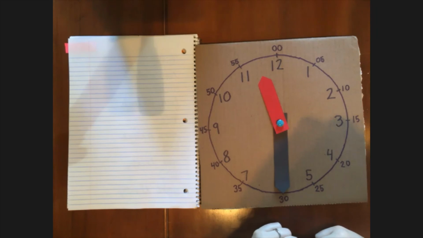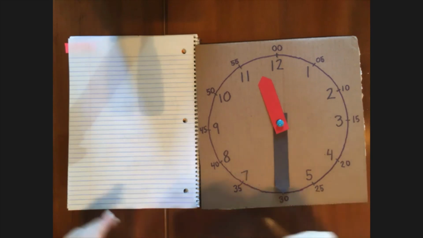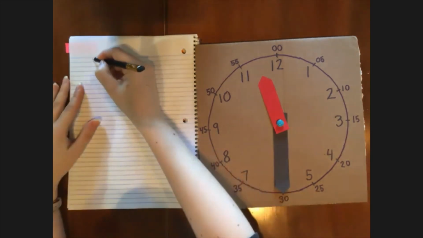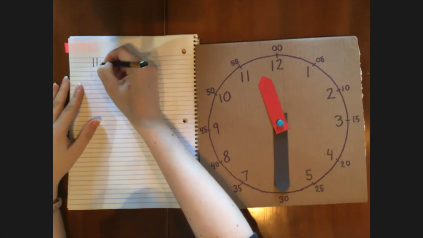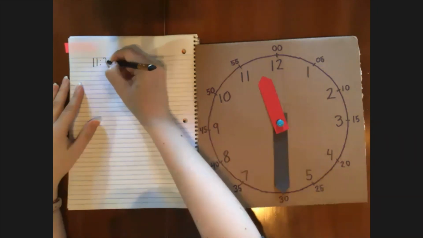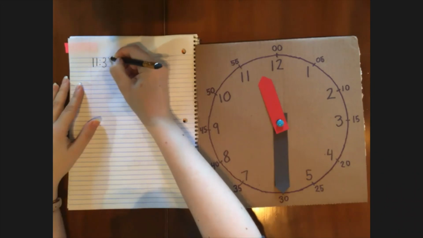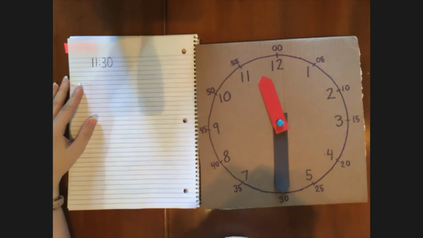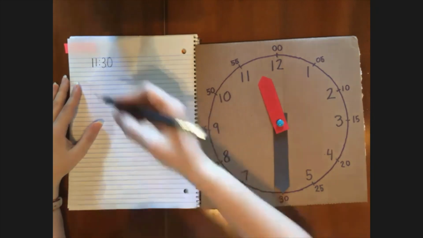And then you can guess what time. Did you say 11:30? That's what I made, 11:30. Now we can write 11:30 with our numbers. And we can write 11:30 with words.